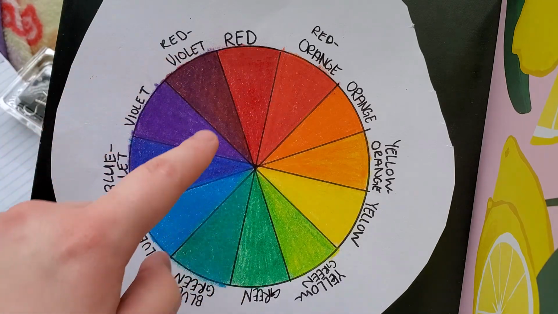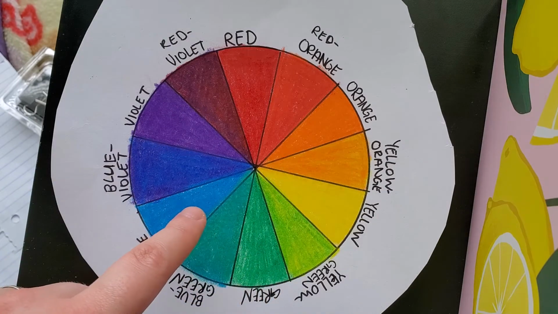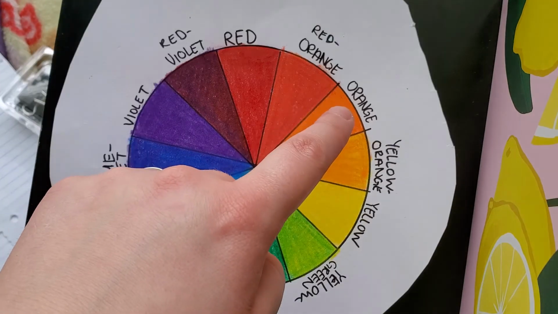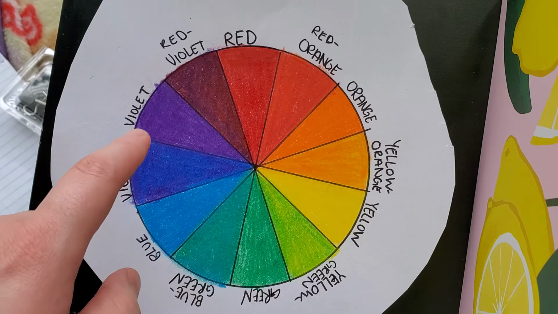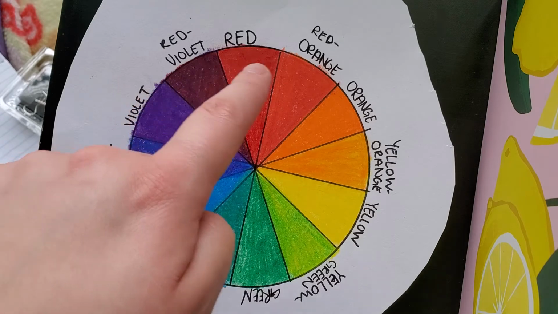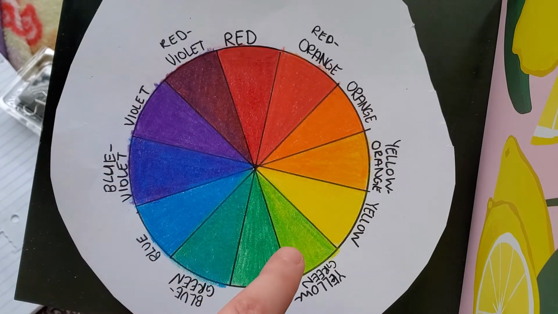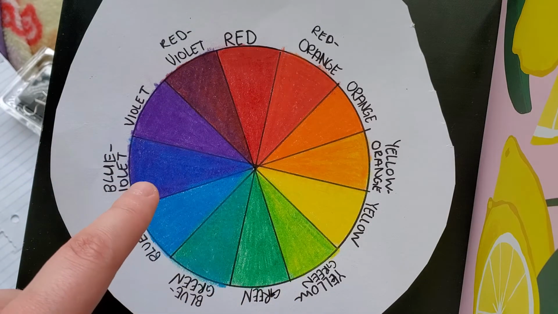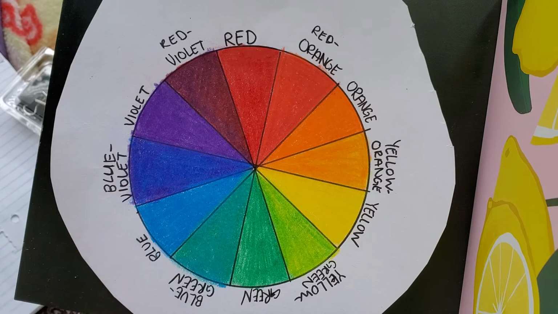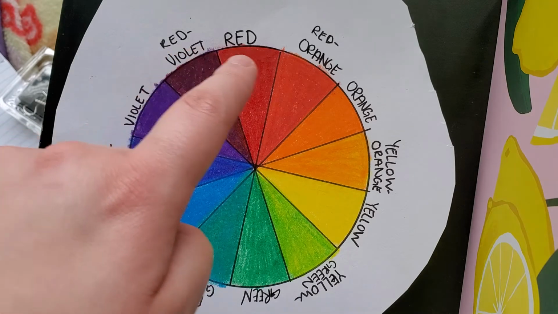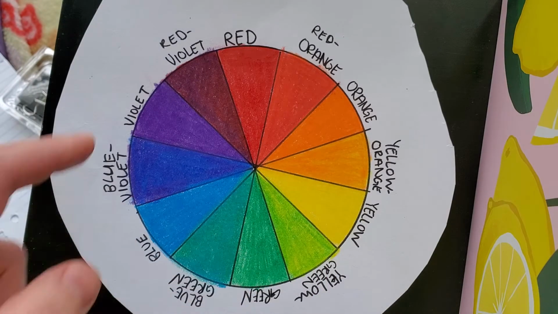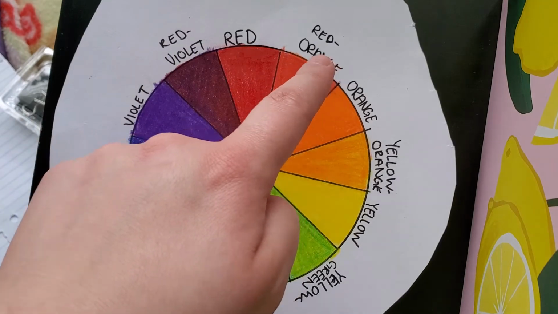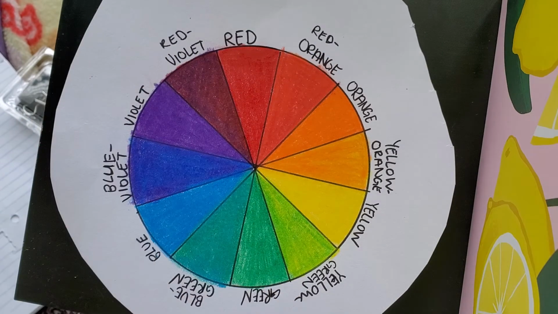It's got 12 colors. We've got our primaries, red, yellow, and blue. We've got our secondaries, orange, green, and violet. And then we've got our tertiaries, or intermediate colors: red-violet, red-orange, yellow-green, and blue-violet. You might notice that the primary color comes first in those names. That's not necessarily important, but it is important to keep track of these hyphens, because that'll help make sure that you know what hues you're naming and putting together.